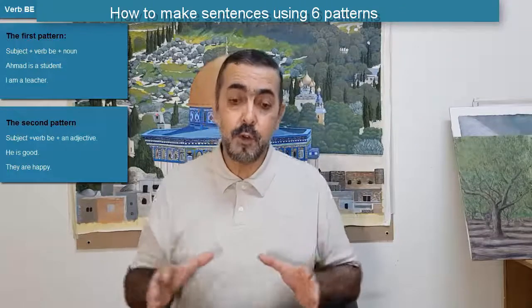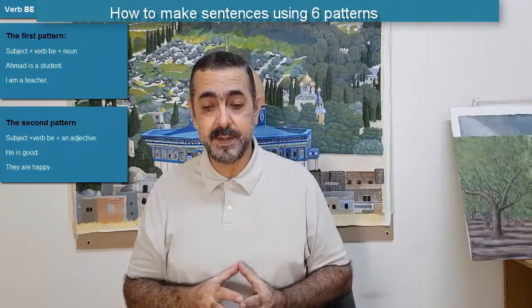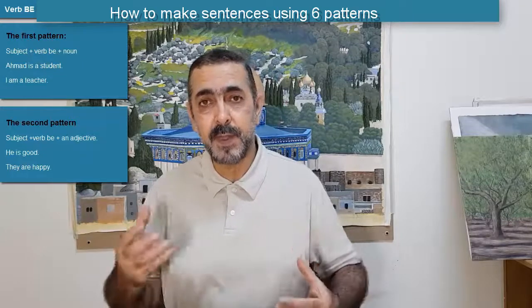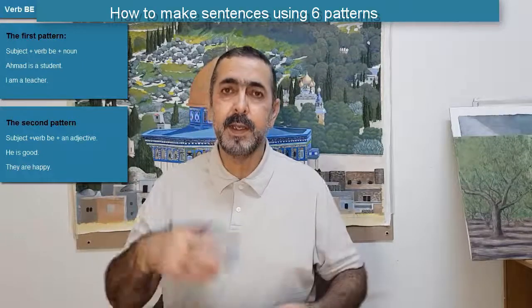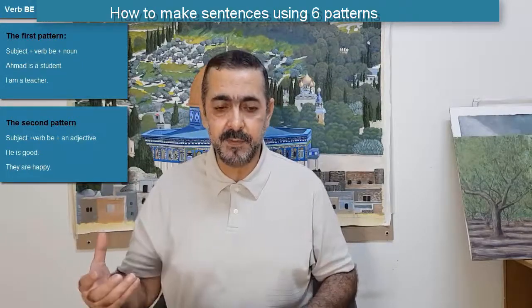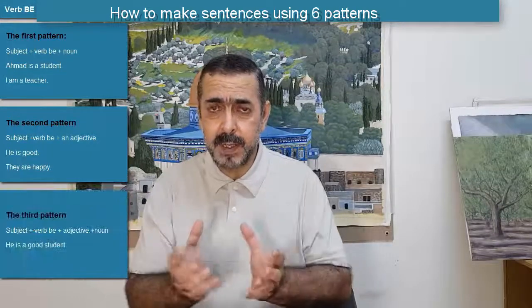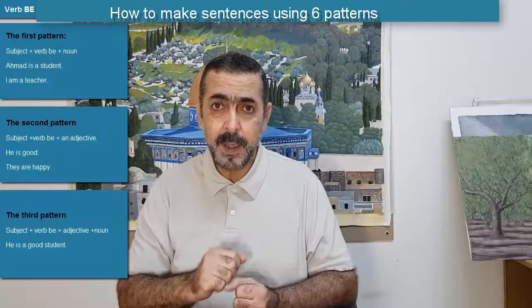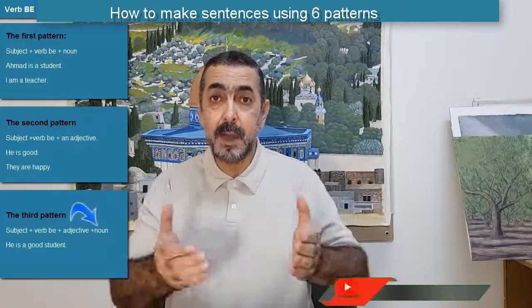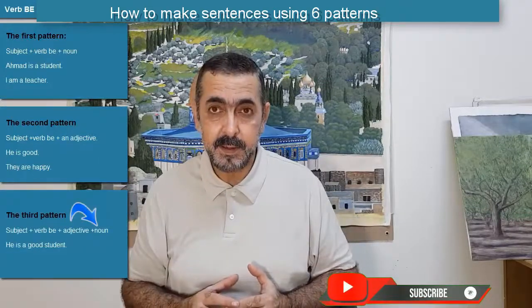So now we have two patterns to make simple sentences. The first one is subject, verb be, noun, and the second one is subject, verb be, and adjective. We can make a third pattern by combining these two. How? Remember that adjectives come before nouns, correct?